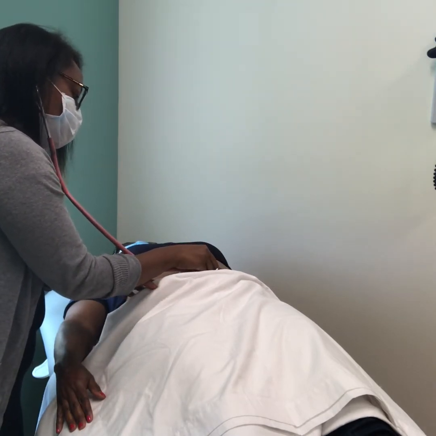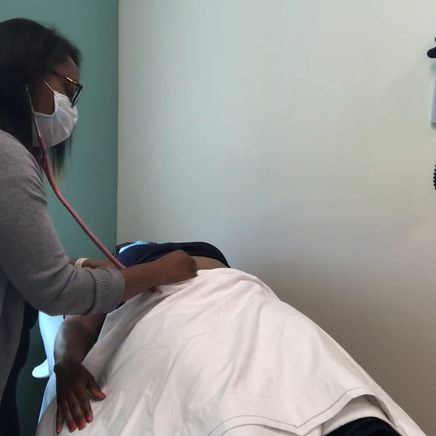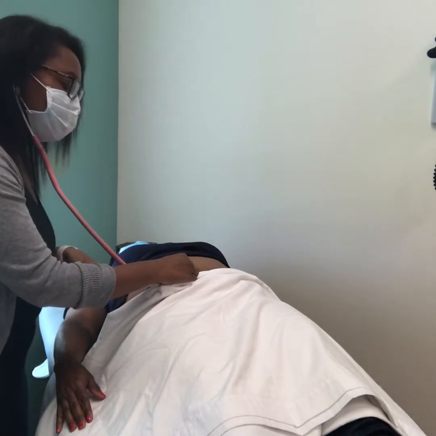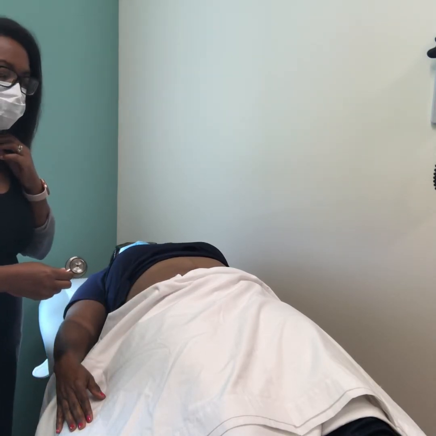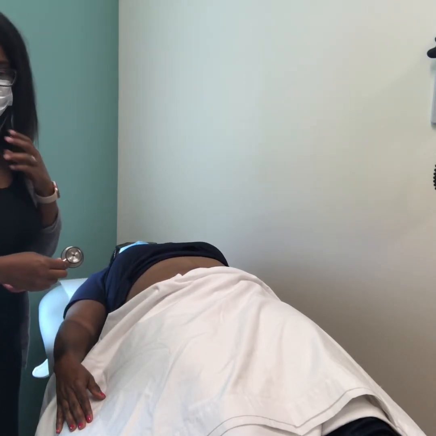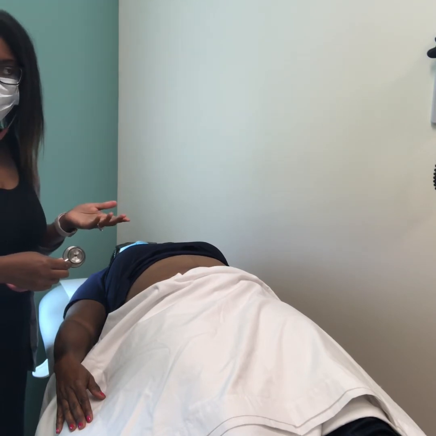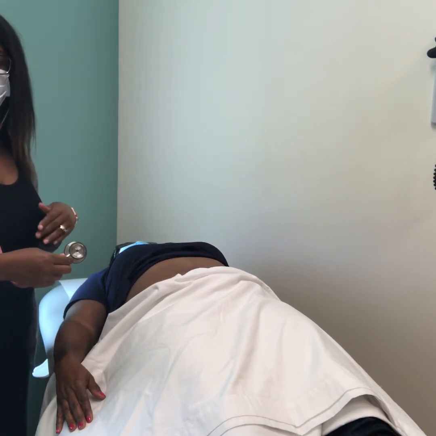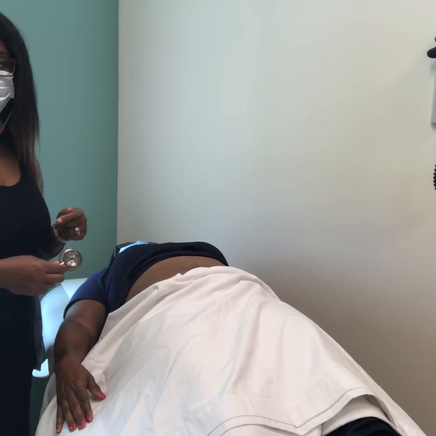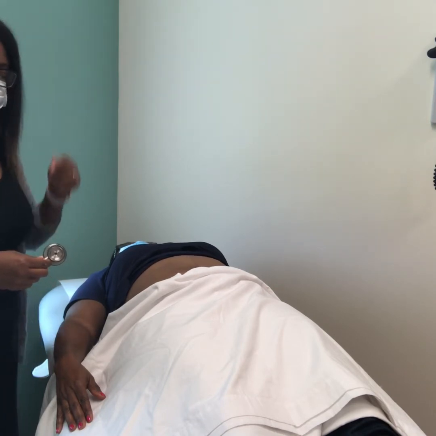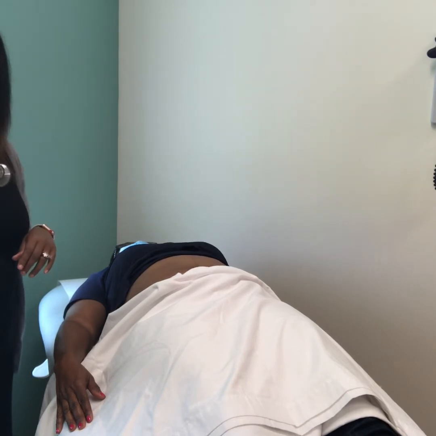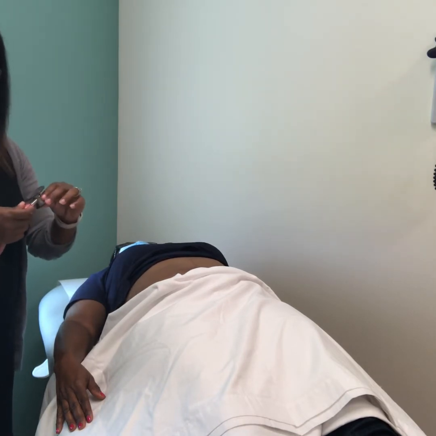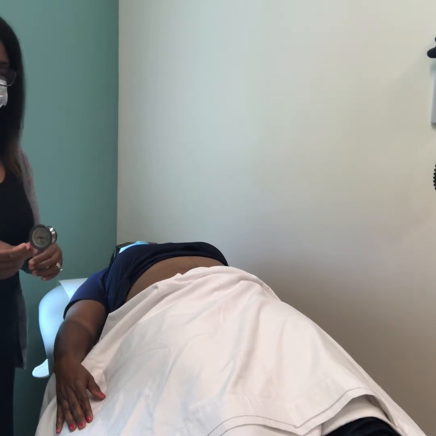Listen in each area. Typically after a few seconds you'll be able to hear bowel sounds. If you can't, you need to make sure that you're listening for a longer period of time to determine what's happening with the patient, whether they have, for example, an ileus or some other sort of pathology that's happening. At this point, I'm going to use the bell of my stethoscope to listen.